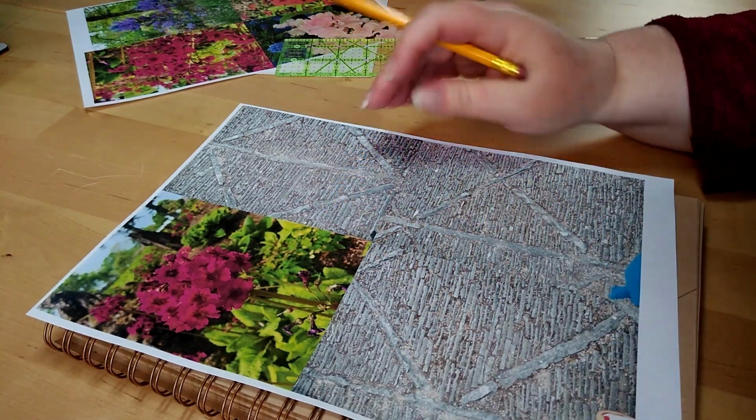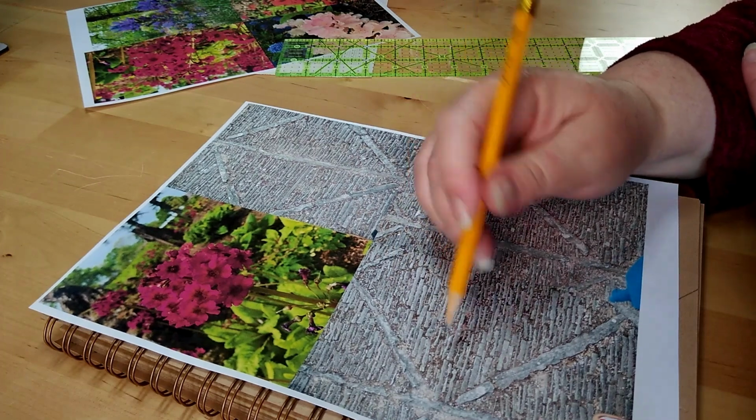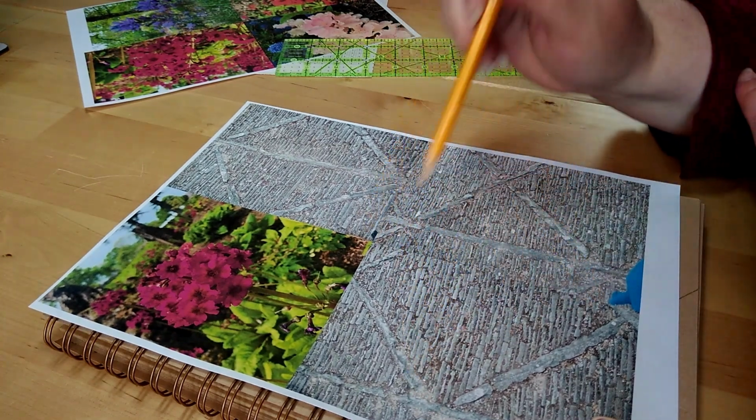So that kind of answers my question about the mortar. I'm not going to be putting these mortar lines in, but I do want to put this sashing in, but I think that'll be okay.